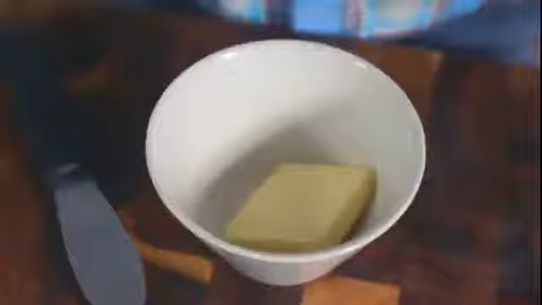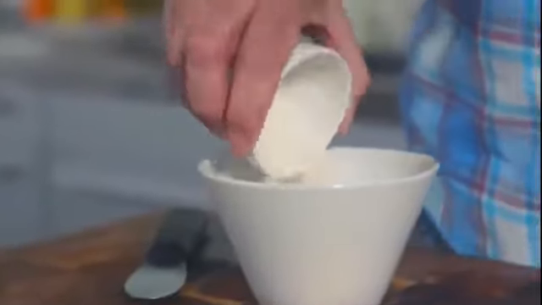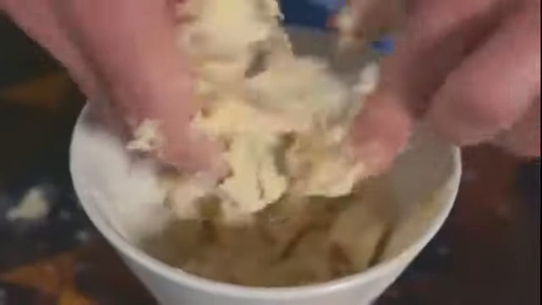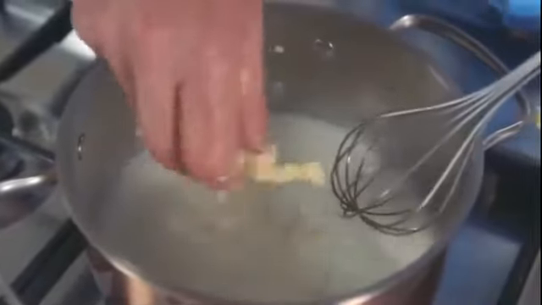Beurre Meunier, it's a real French word, but in fact it's a fantastic thickening agent for any gravy or cream sauce. Add the butter into a small bowl. Pour over the flour and mix together until a paste is formed. Get your fingers in and don't be afraid to get stuck in. Now sprinkle the mixture into some hot milk and stir continuously, adding it bit by bit.